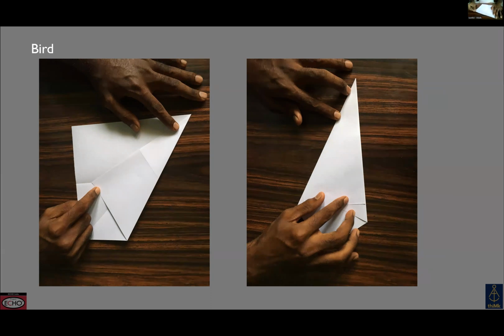So this edge, we are going to bring it to this half fold crease over here. So I'm bringing it here.